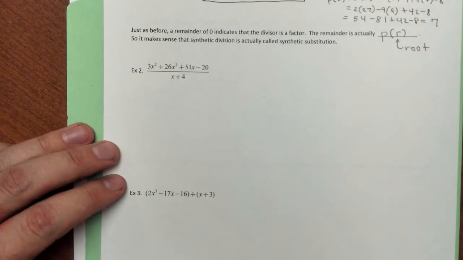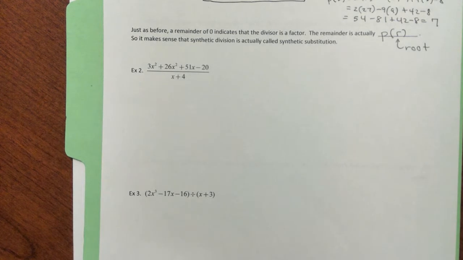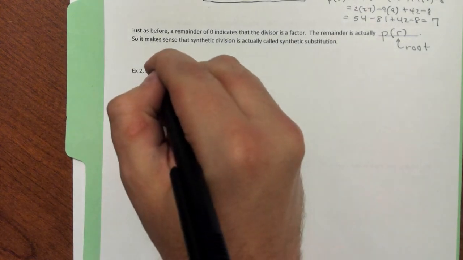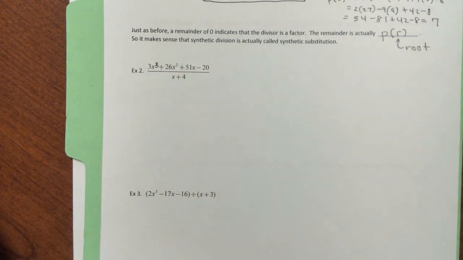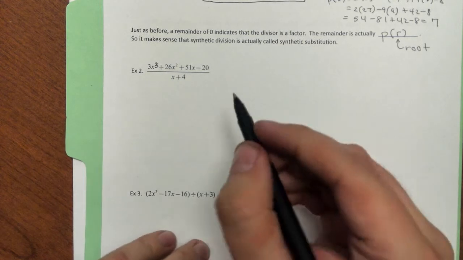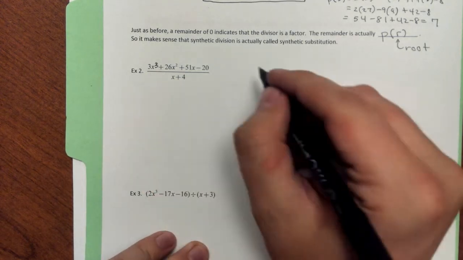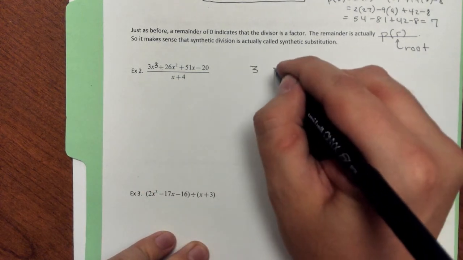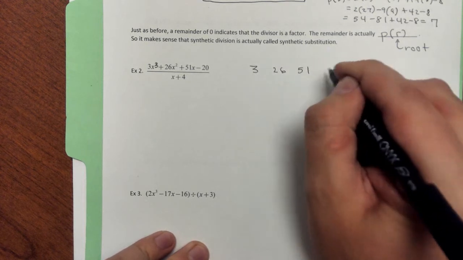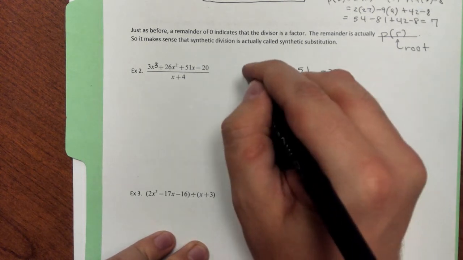All right, so here, 3x squared, that's a typo, 3x cubed, plus 26x squared plus 51x minus 20 is being divided by x plus 4. All right, so we're going to set this up. The coefficients here are 3, 26, 51, and negative 20.